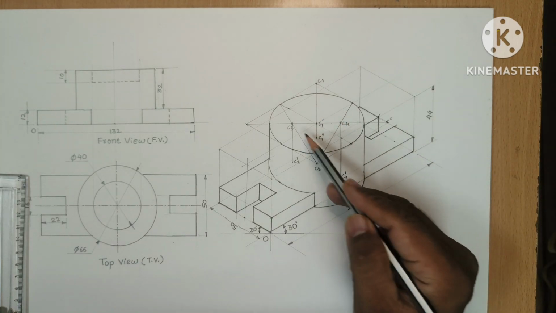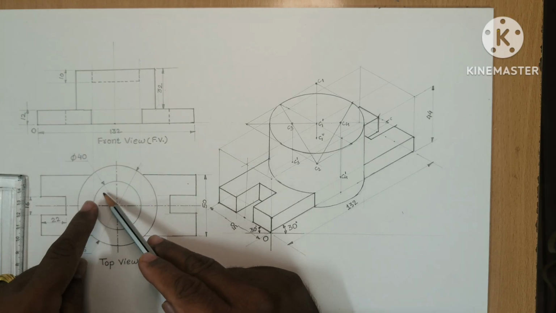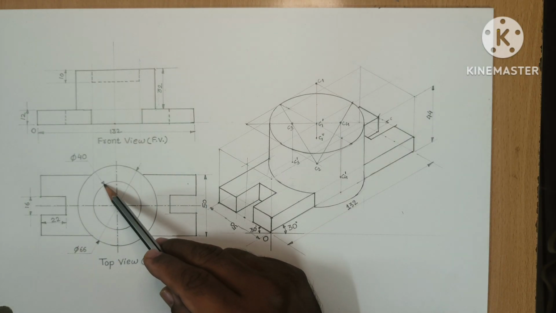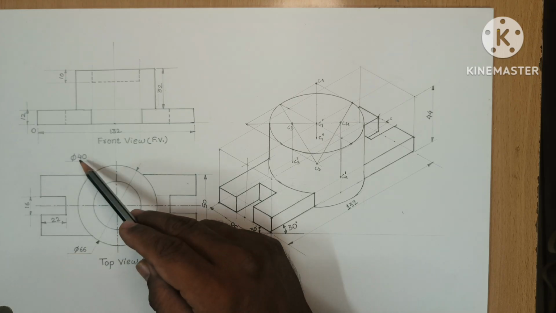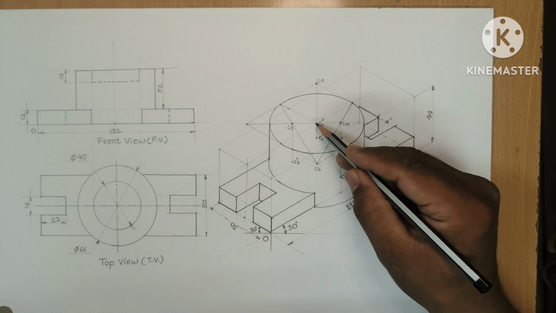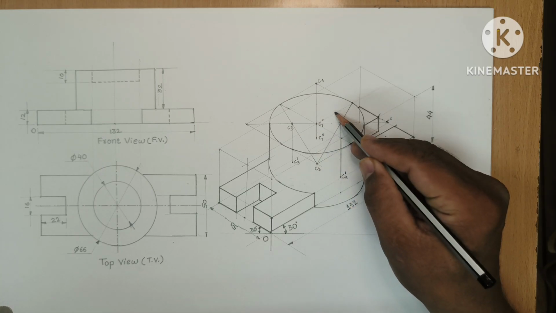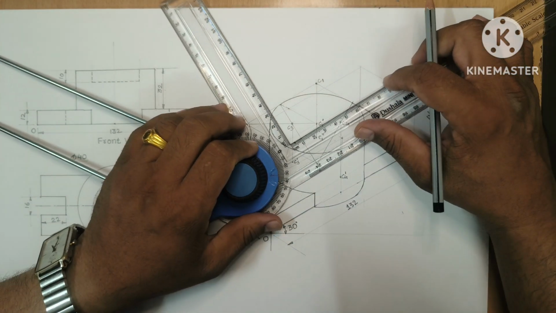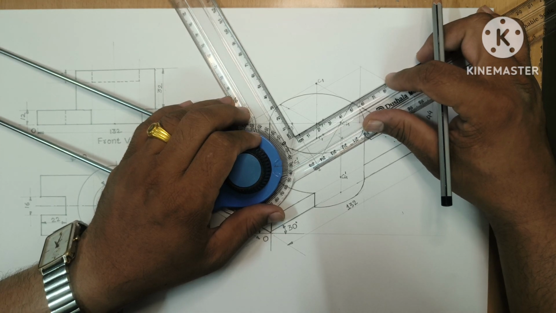Now the top circle is remaining. What is the dimension for the top circle? Phi is 40, meaning diameter is 40, radius is 20. From this point I will mark 20 distance towards the right side and 20 towards the left side.